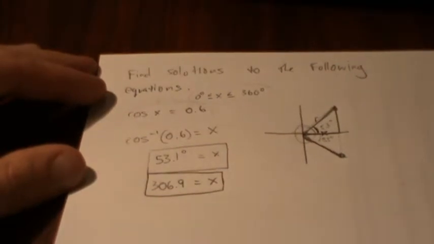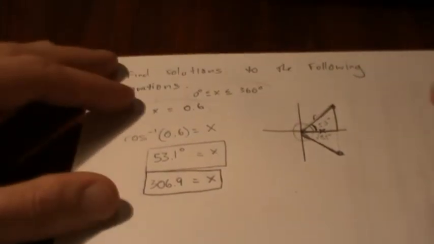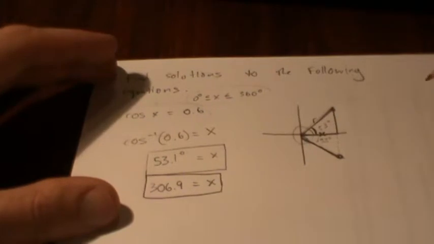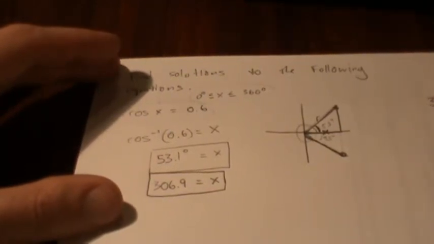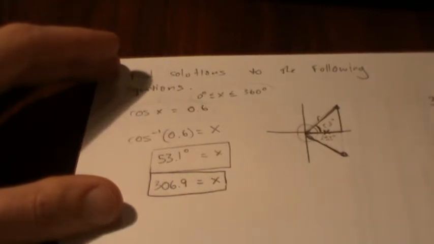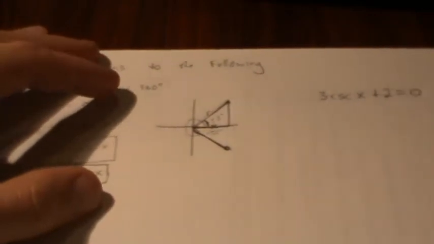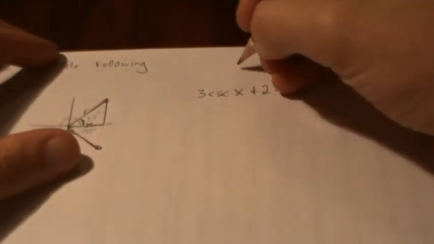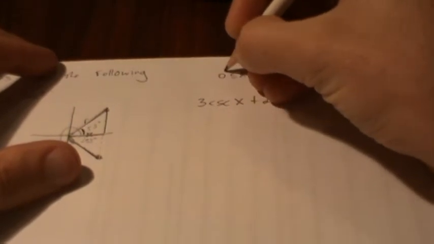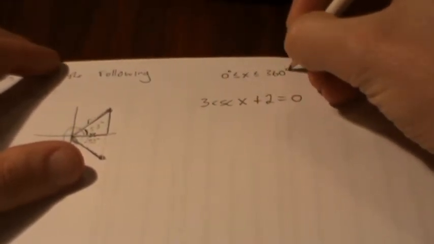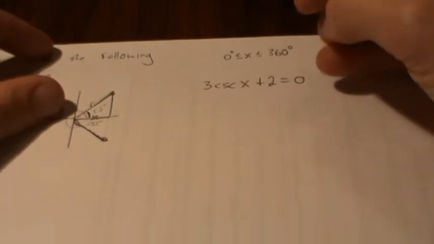Alright, so let's do this one. 3 cosecant x plus 2 is equal to 0. Same situation: the resulting solutions should be between 0 and 360.